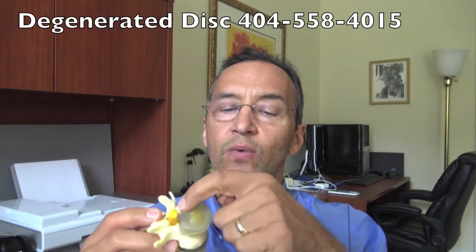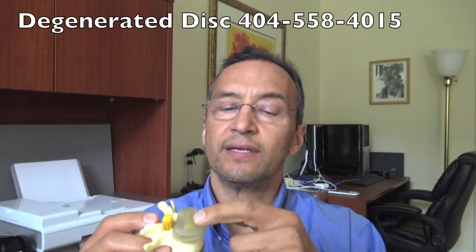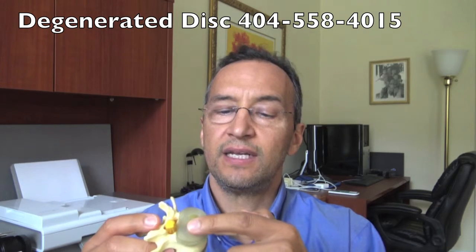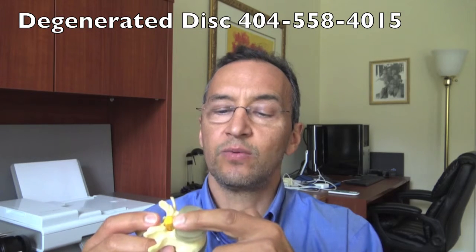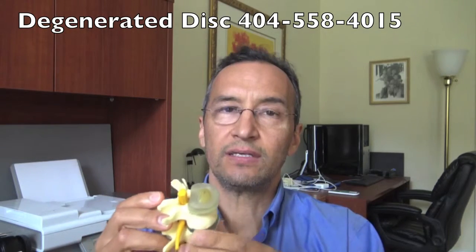Discs then, when the outer rings become incompetent, will permit this inner part to migrate out towards the periphery. They typically go back this way and can hit the nerves on the side and the nerves that are going down the canal here, giving rise to pain in the distribution of that nerve.